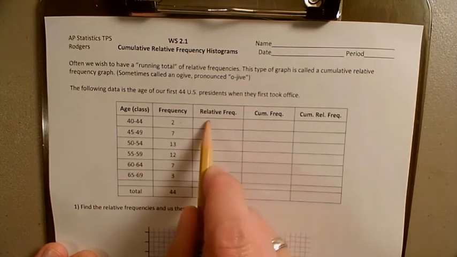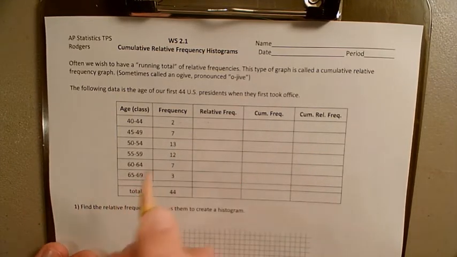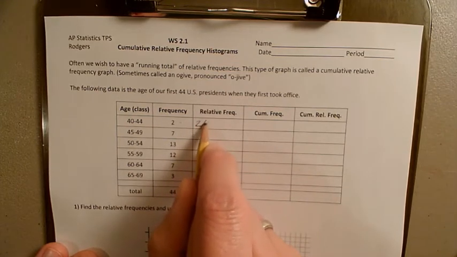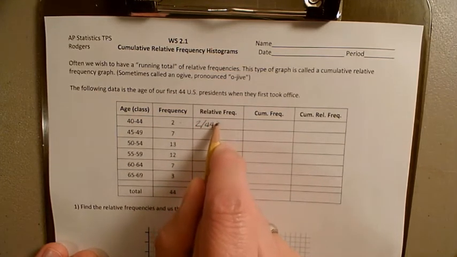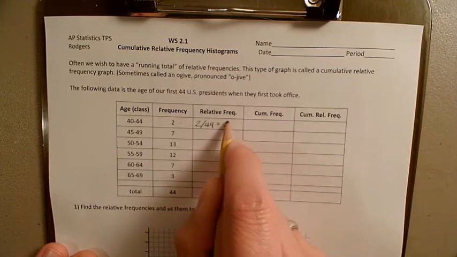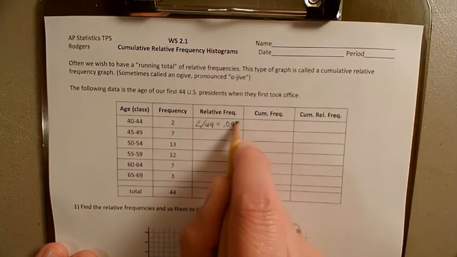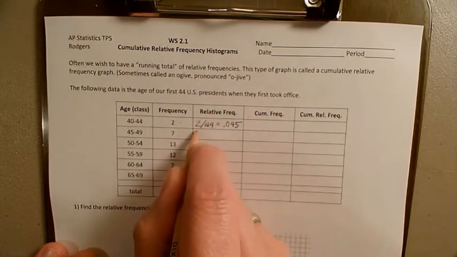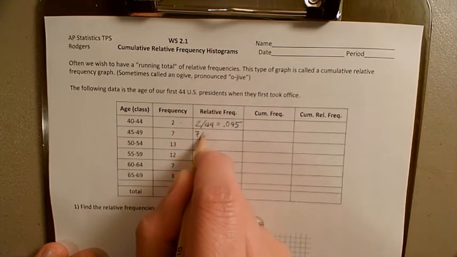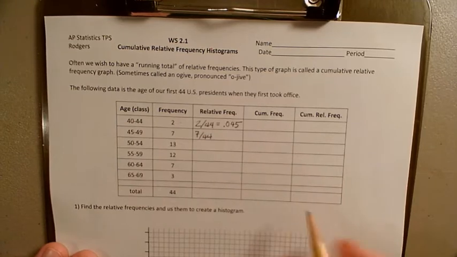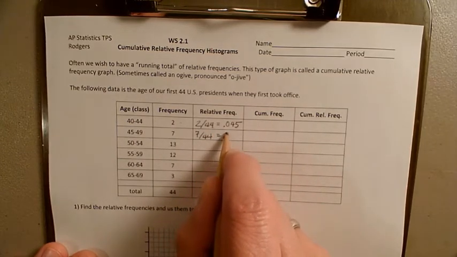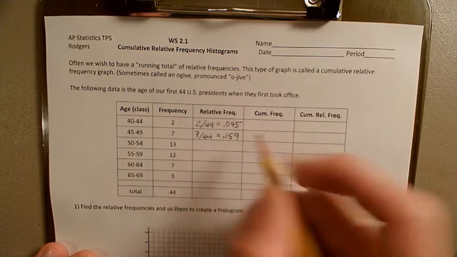Okay, so we want to talk about a relative frequency. Now, we saw this in the last chapter. The relative frequency is just 2 divided by the 44. And so this number is 0.045. So that's like 4.5%, right? So we could continue and do a couple more of these. 7 divided by the total of 44 ends up giving us almost 16%, 0.159.